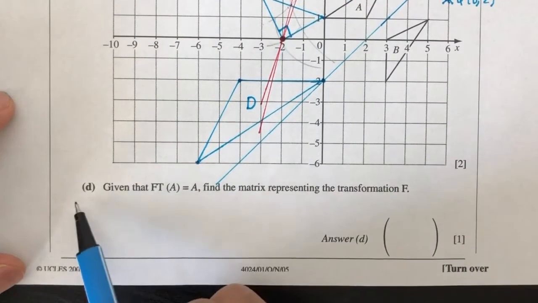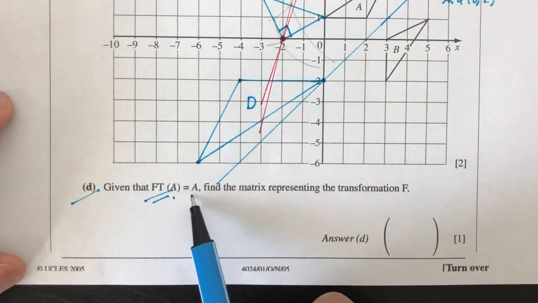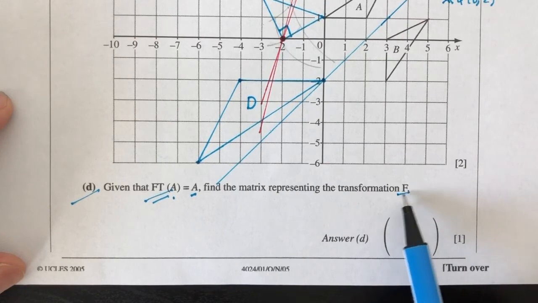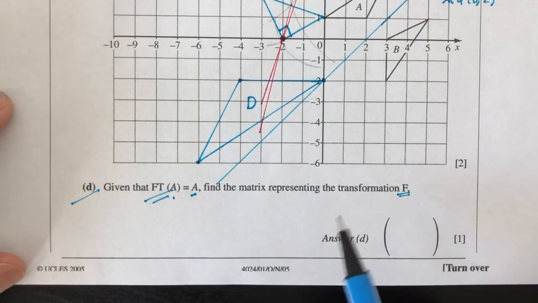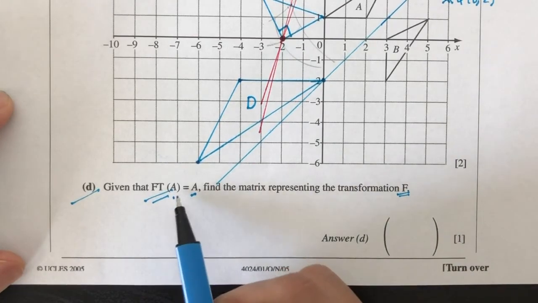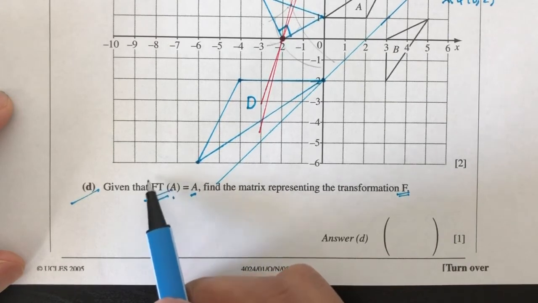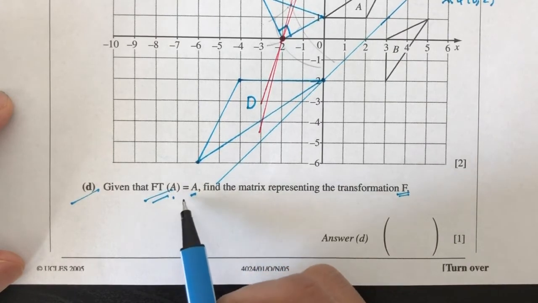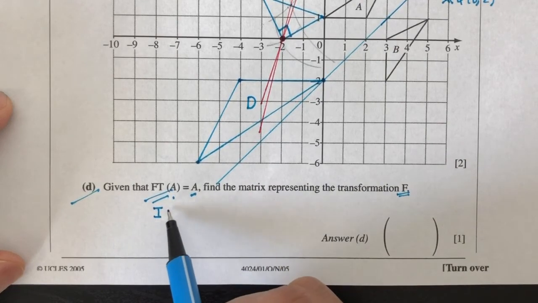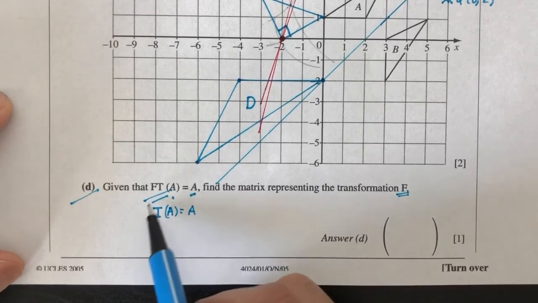Now for part D, given that FT of A equals A, find the matrix representing the transformation F. So this one's pretty easy, because basically what happened is when you do FT of A, it became A. So what matrix must multiply with another so that it becomes the same one? It has to be the identity matrix.